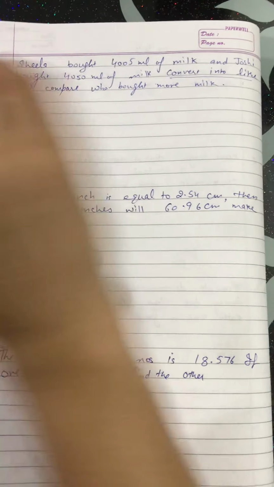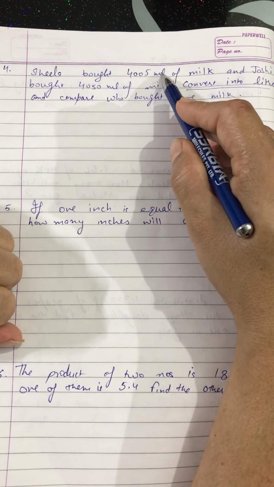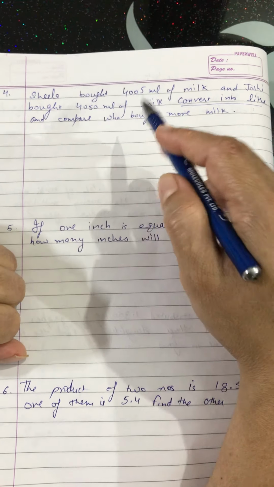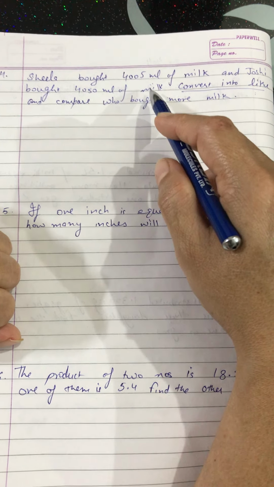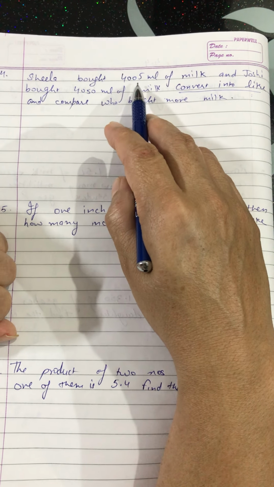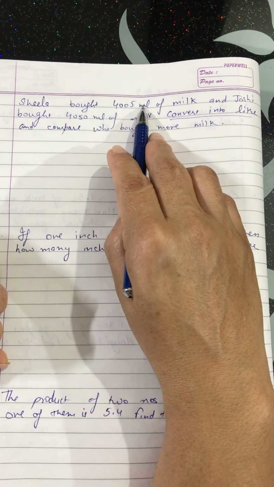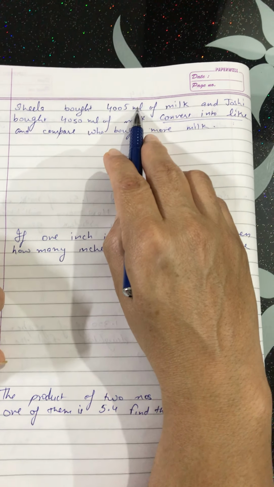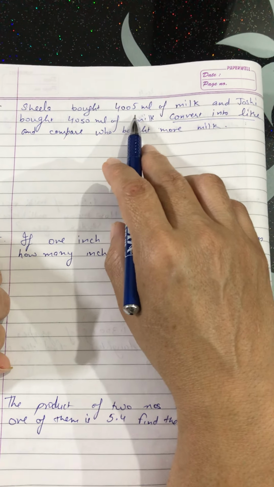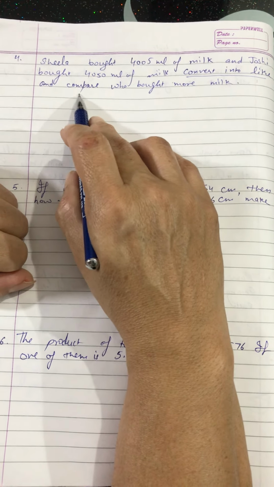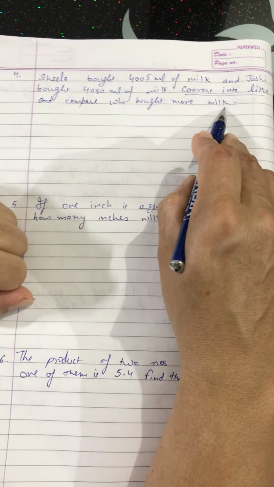Now, liter is greater unit than milliliter. So when we have to go in the greater unit, we divide by the relation. Means 1 liter is 1000 milliliter. So 4005 milliliter divide by 1000 to go into the liters. We will get the liters in decimal. And then we will compare who bought more milk.